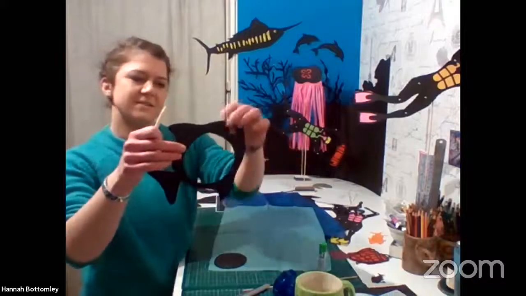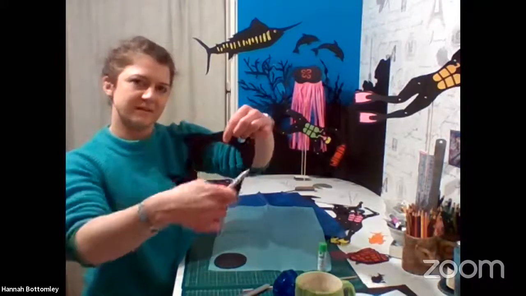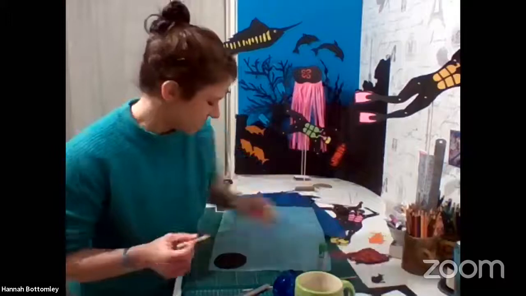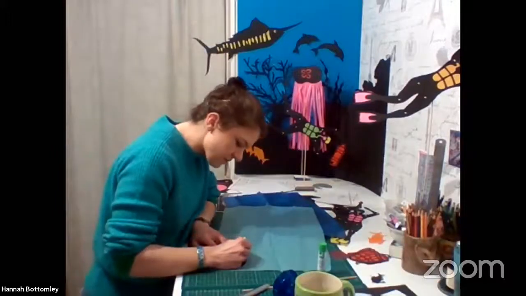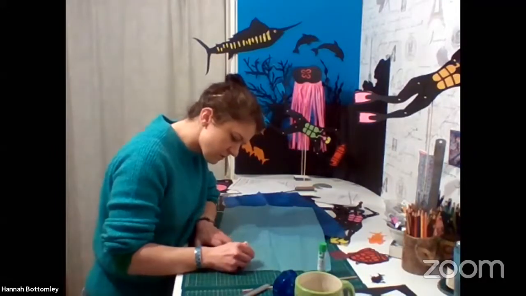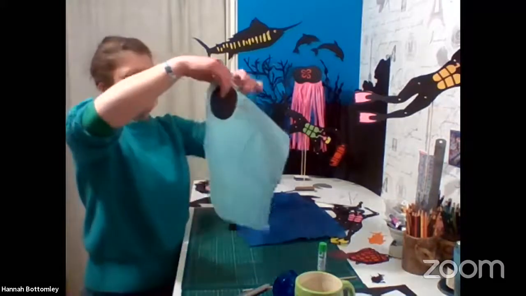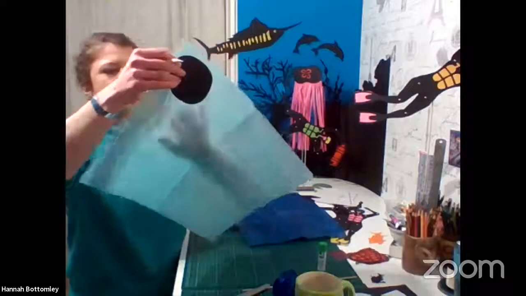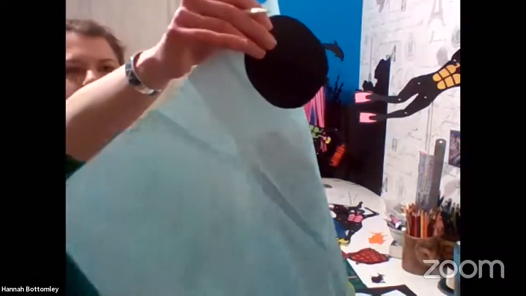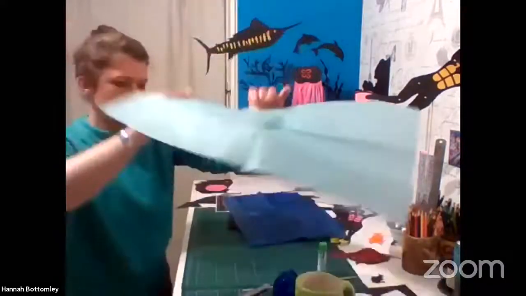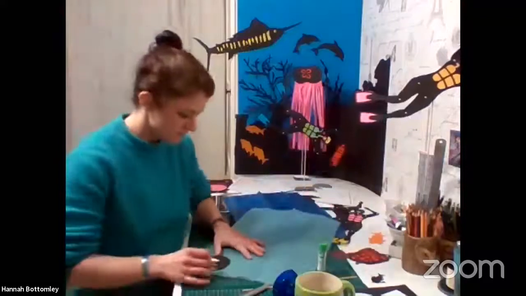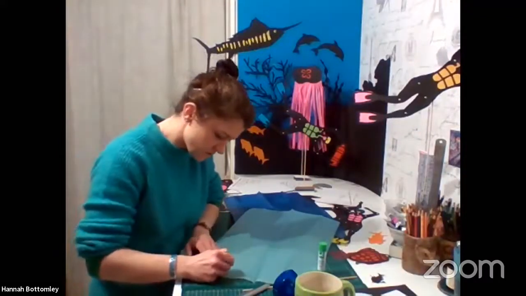So you need to make it a bit bigger than it actually is originally. So I'm just going to go around that now. And I can show you here that I've gone a little bit wider than the original piece. So I'm just going to finish drawing around there.